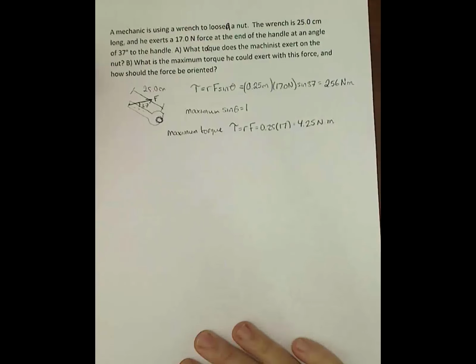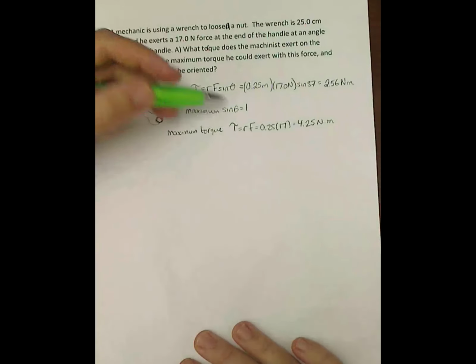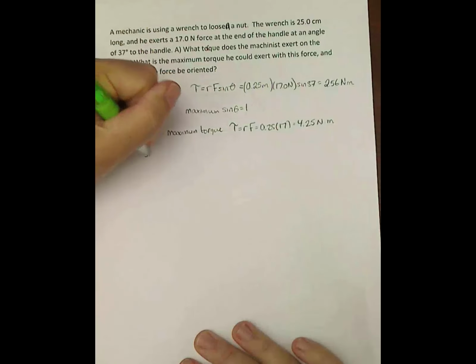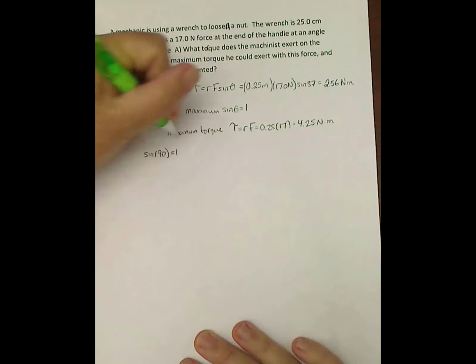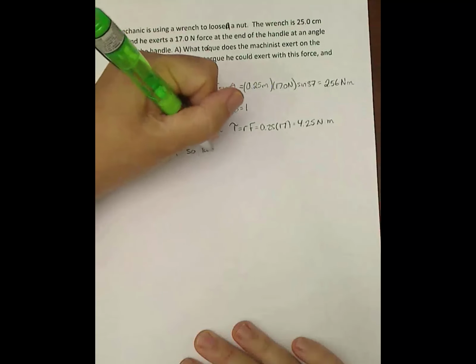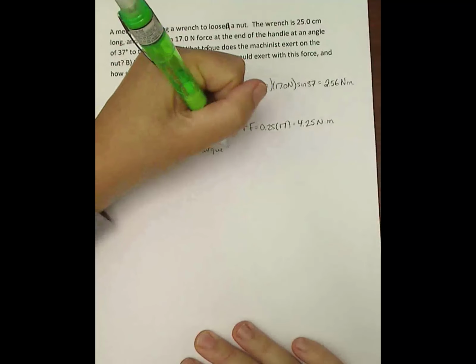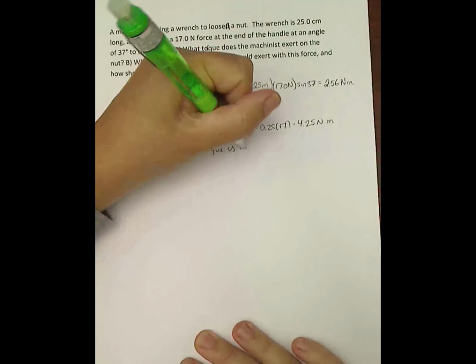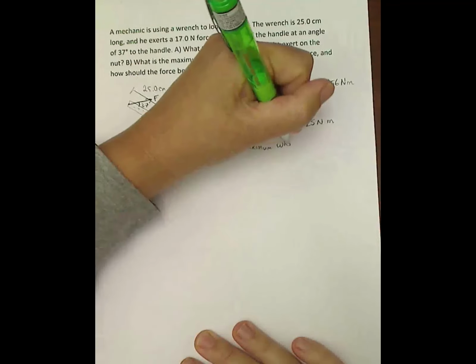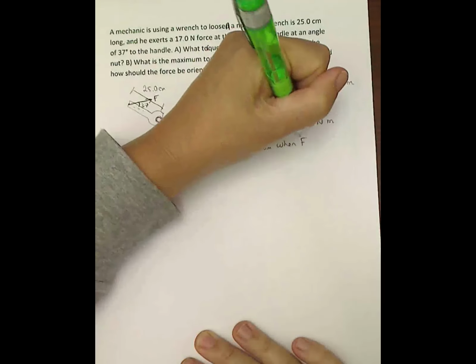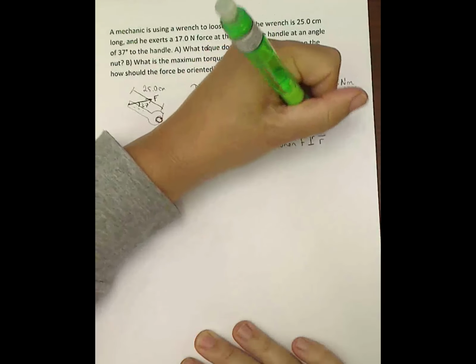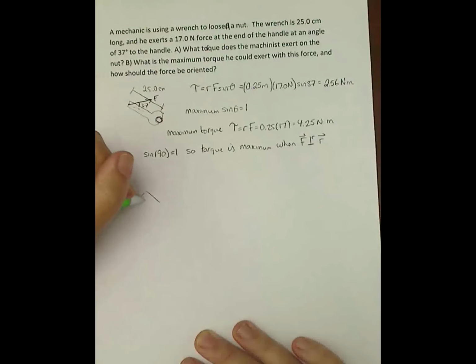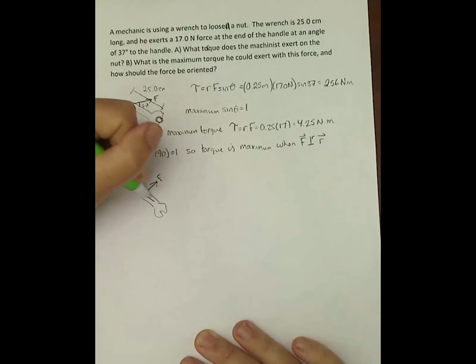Okay. What orientation would the force have to be at? Well, we need to have it so the sine of theta is 1, and we know the sine of 90 degrees is equal to 1, so the torque should be maximum when the force is perpendicular to R. So if we draw a picture, here's our wrench again, the same orientation. We want to put our force perpendicular to the handle so that we have 90 degrees in there.